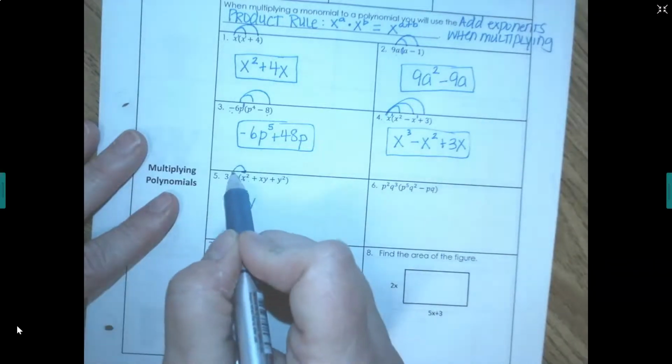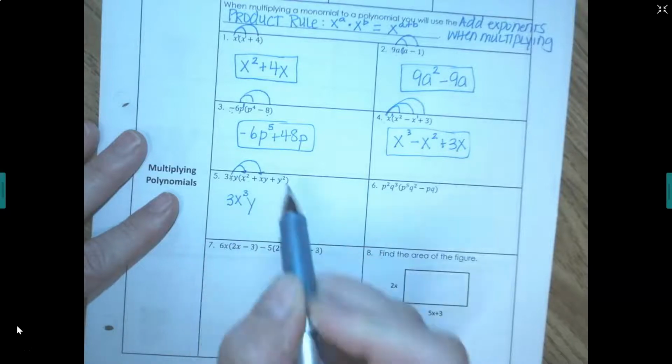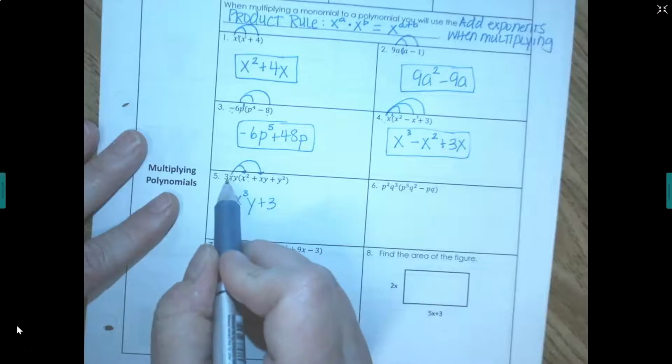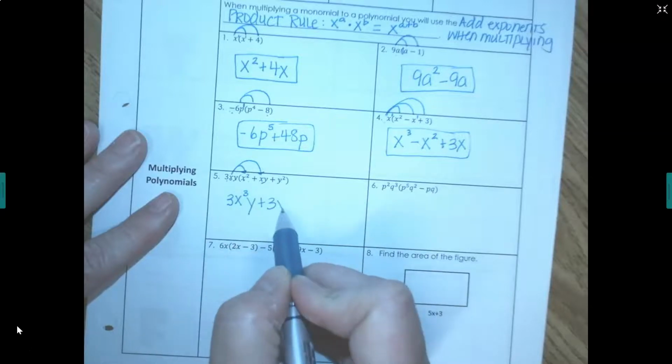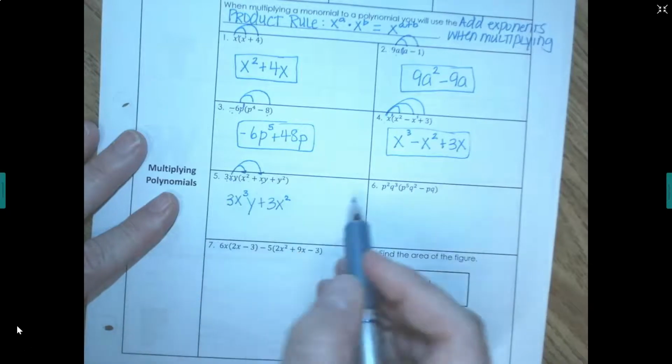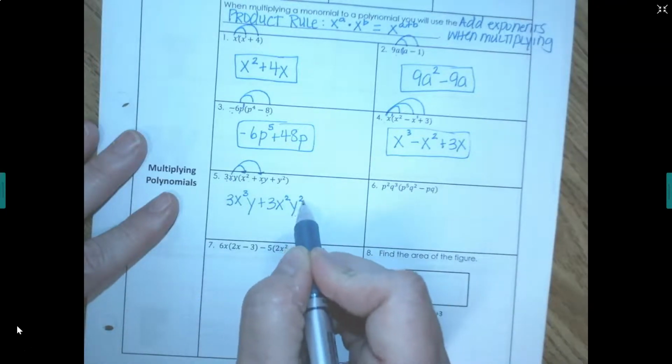Now let's go to the second term. Okay, 3 has nothing to multiply to, so it's going to stay 3. I have 1x here and 1x there for a total of 2 x's. I have 1 y here, 1 y there for a total of 2 y's.